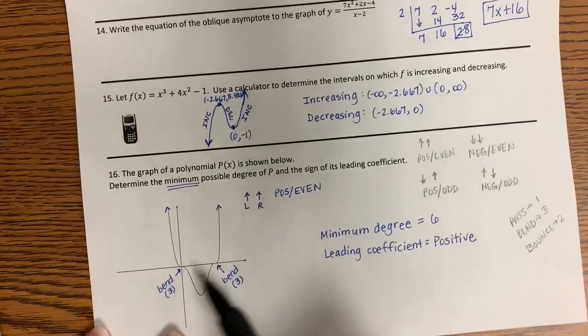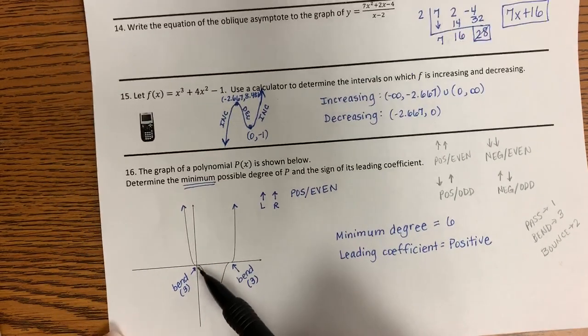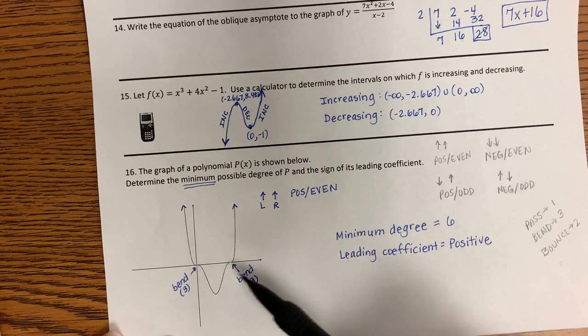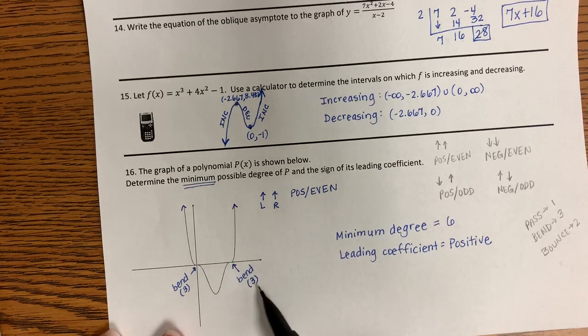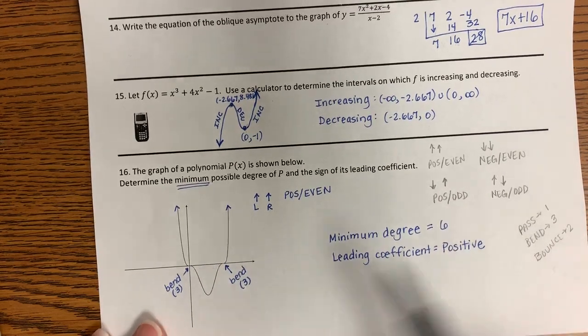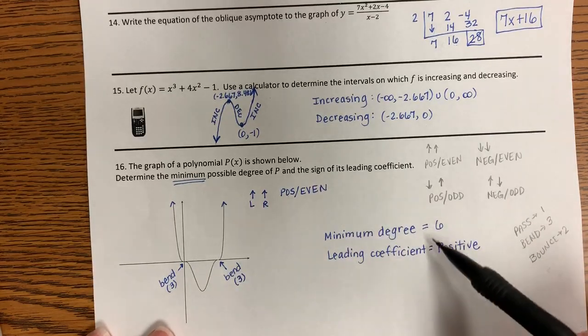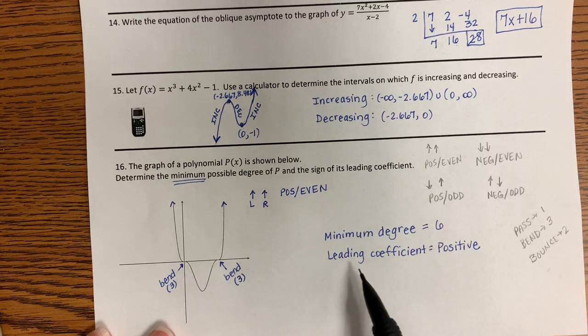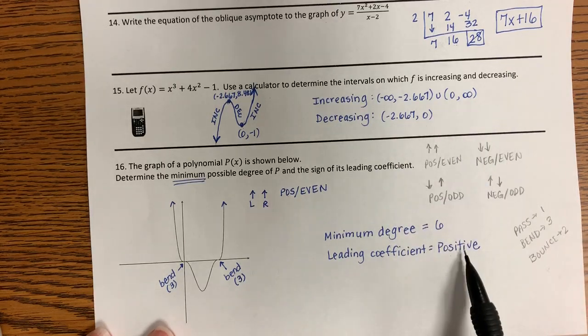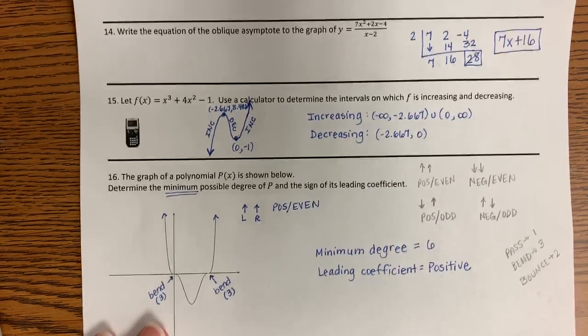But anyway, both of these are bends, and so this one, lowest it could be is 3, lowest this one could be is 3, and so that would be 6. And that's the minimum it could be, and that is even. So that's how we know the minimum degree is 6, and then again, because of the end behavior, we know it's positive.